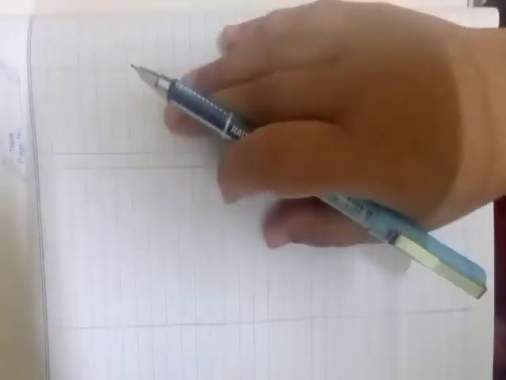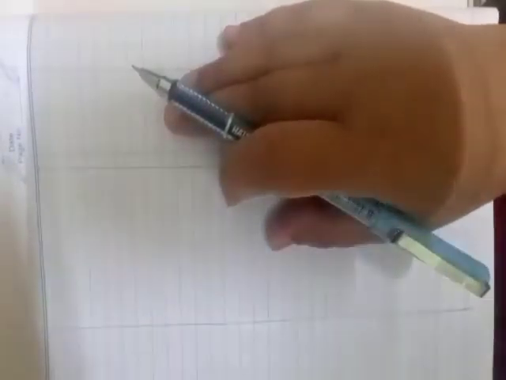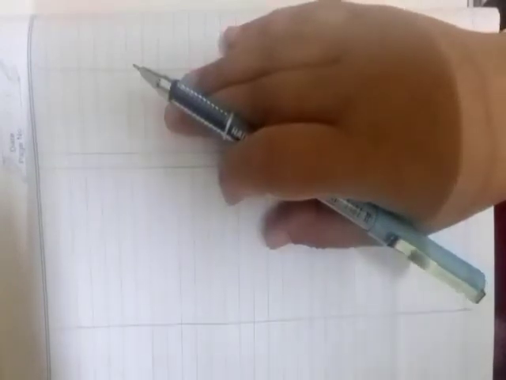Some of the journal entries have been shown on your screen, and these entries we are going to discuss today. In the first line of the question it is written: enter the following transactions in the journal of Raj and Sons. So when we start, on the top we have to write Journal of Raj and Sons.